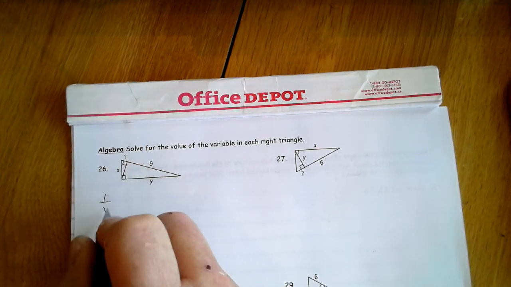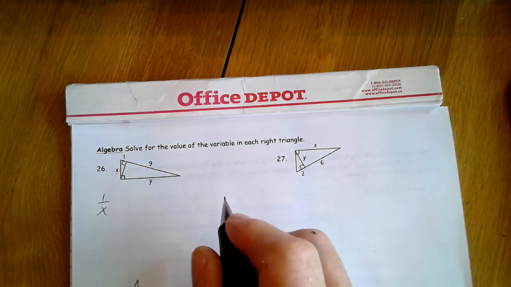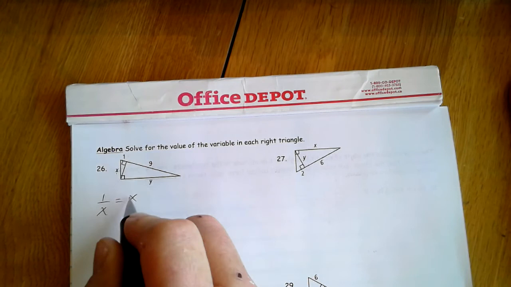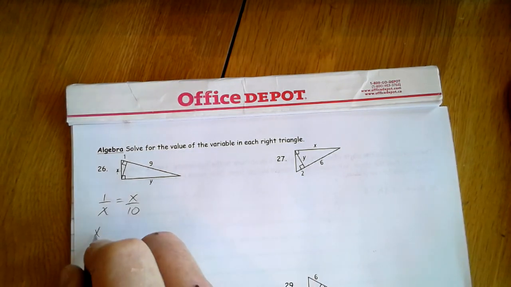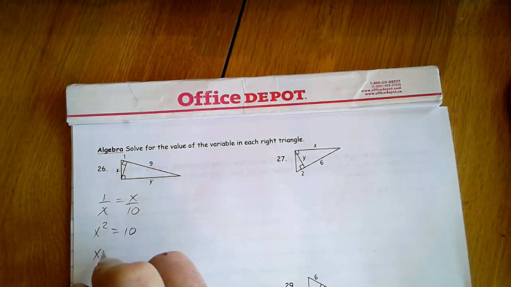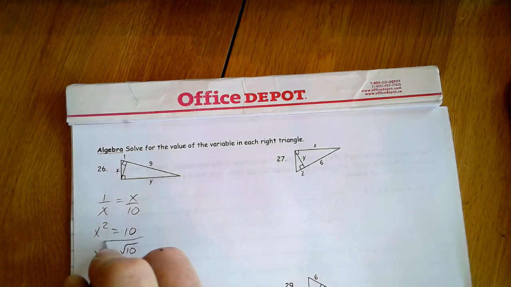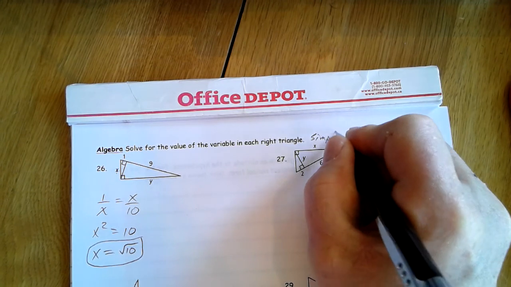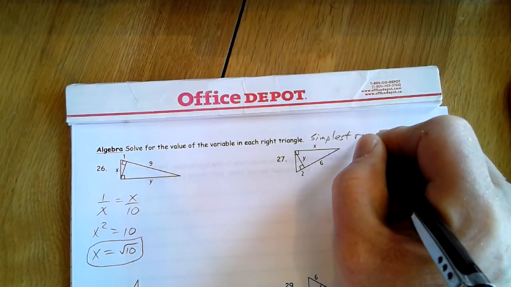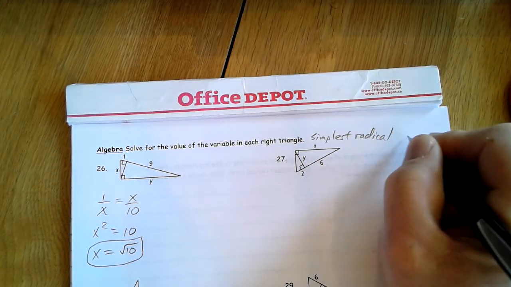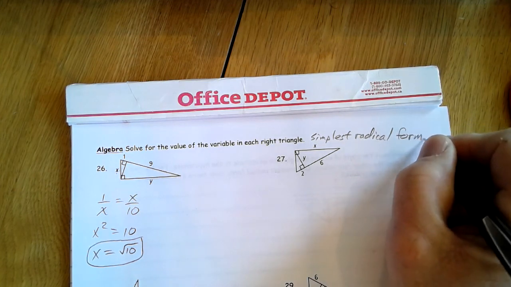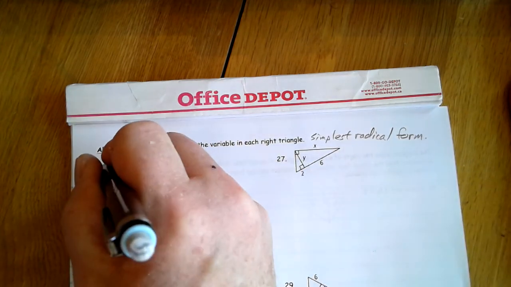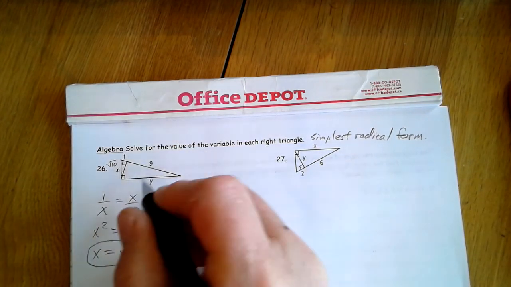So I could say 1 is to x, short is to hypotenuse, as short x is to hypotenuse, 10. So x squared equals 10, x equals square root of 10. Okay, and you should put these answers in simplest radical form, unless otherwise told to round to the nearest decimal. So x is the square root of 10.